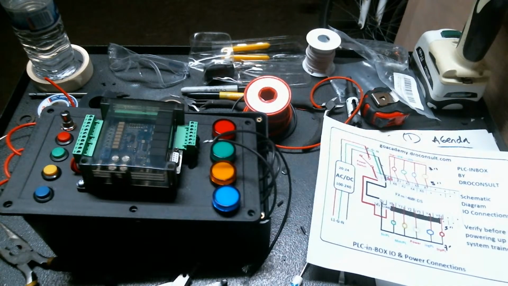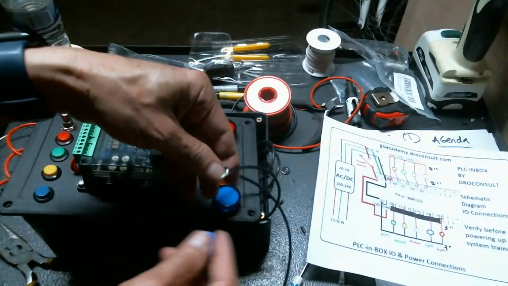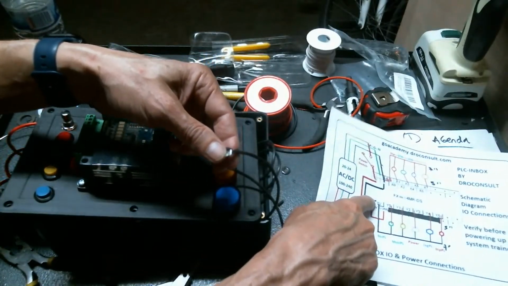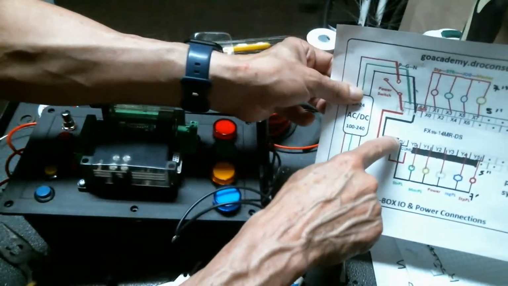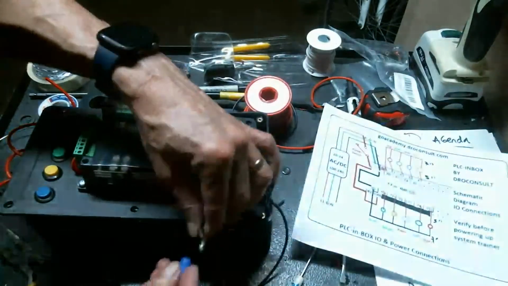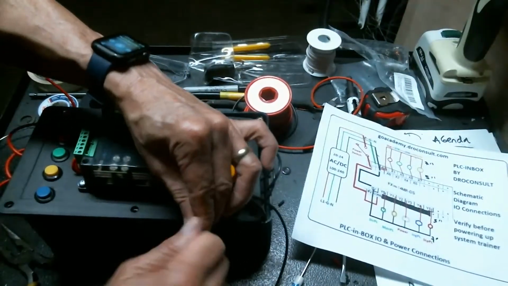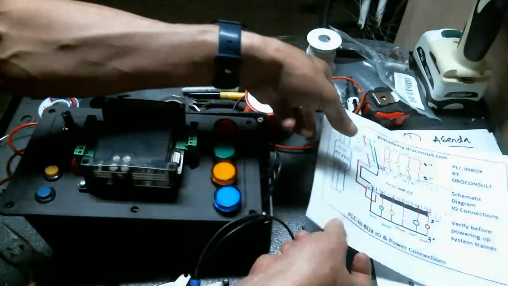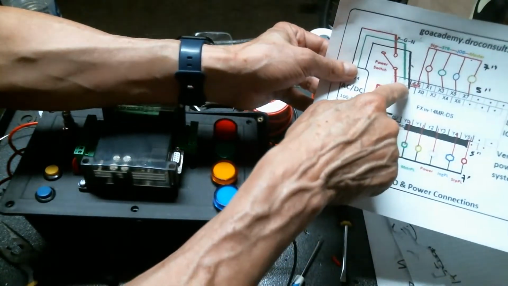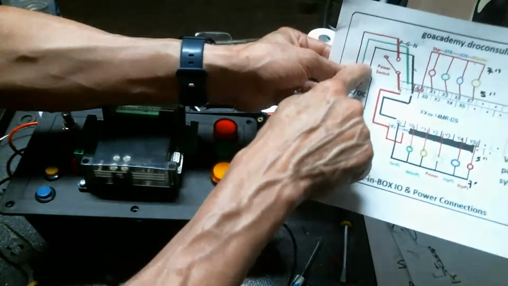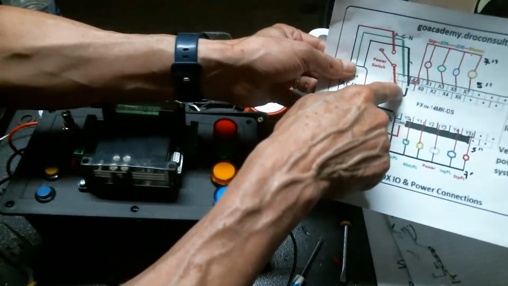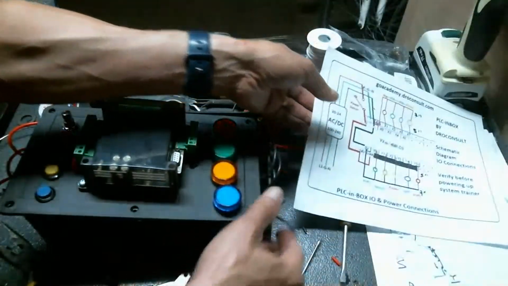Just for the sake of time, this is what I'm doing right here. I'm wire-nutting this wire right here, this one and this one. Then this other end is going to unite with the incoming wire from the power supply.